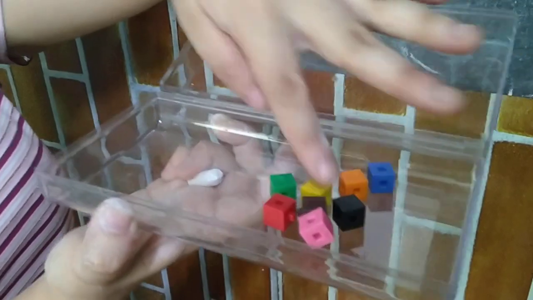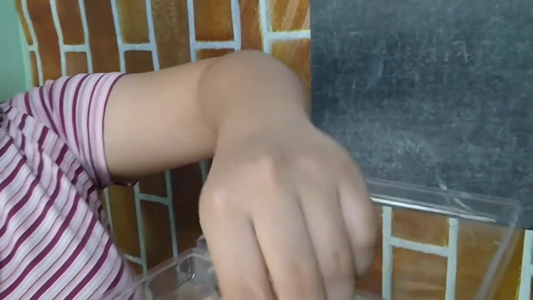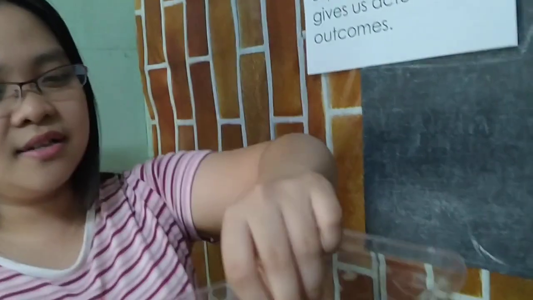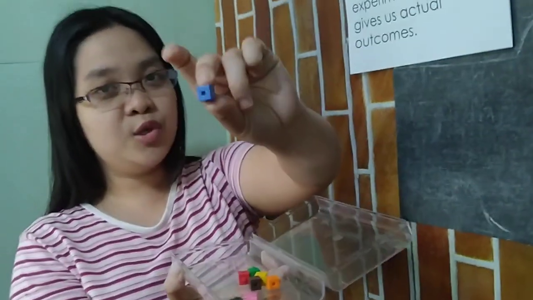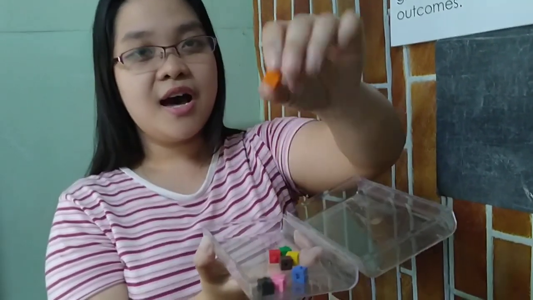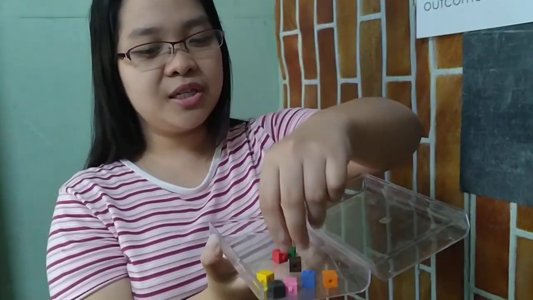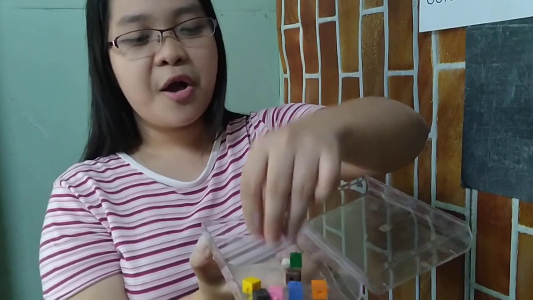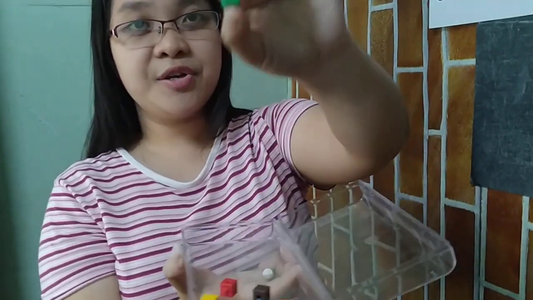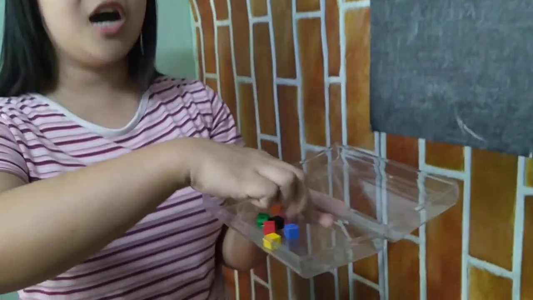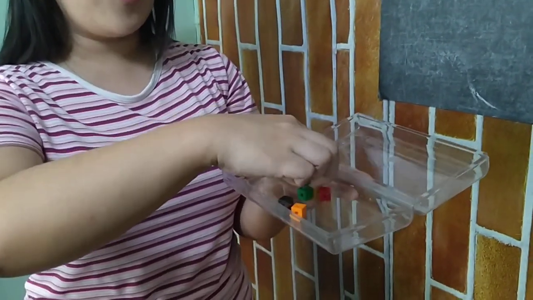Varies with different colors. So, we have black. We also have pink. We have a blue unit cube. An orange unit cube. A yellow unit cube. Brown, red, and green.